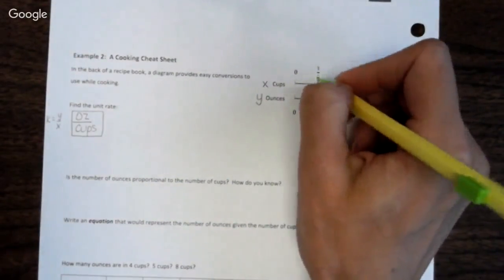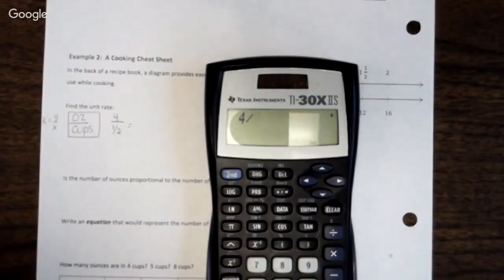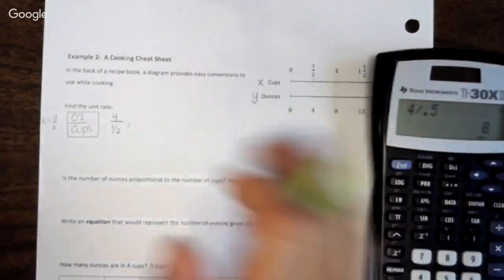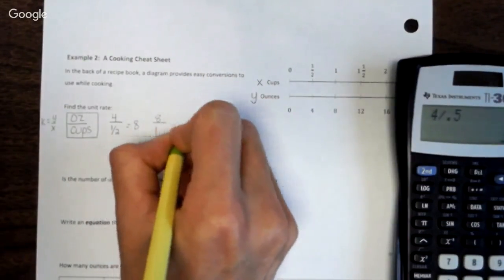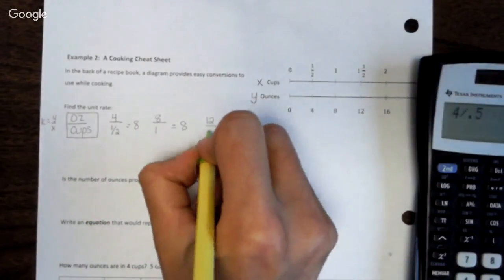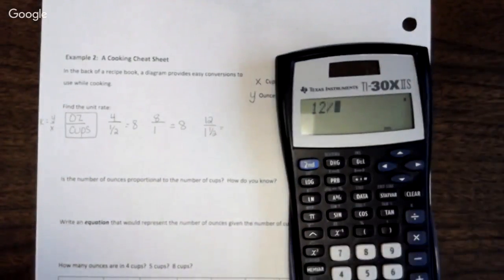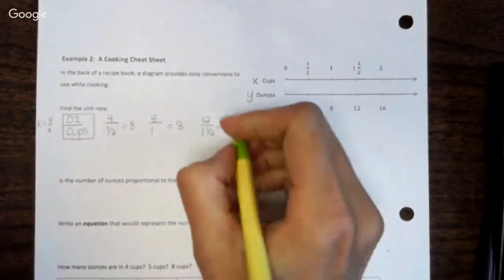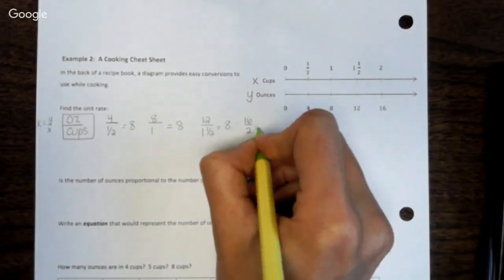So let's start with this one right here. Okay, we have 4 ounces divided by 1/2. So I'm going to bring in my calculator. 4 divided by, I'm going to use 0.5. That gives me 8. The next one, my ounces is 8. My cups is 1. So 8 divided by 1 is 8. Next pair is 12 ounces is 1 1/2 cups. Let me divide that. 12 divided by 1.5 is 8. I have 16 divided by 2, which is also 8.